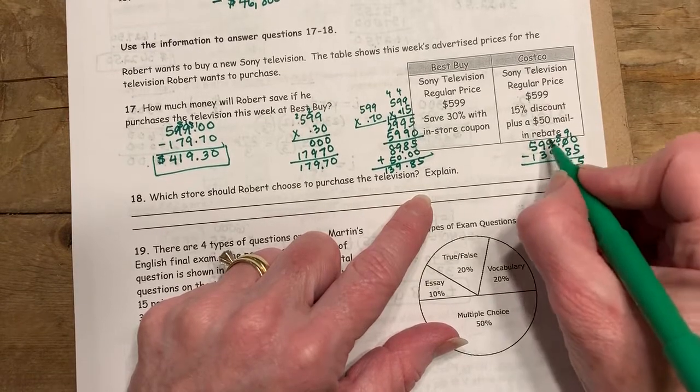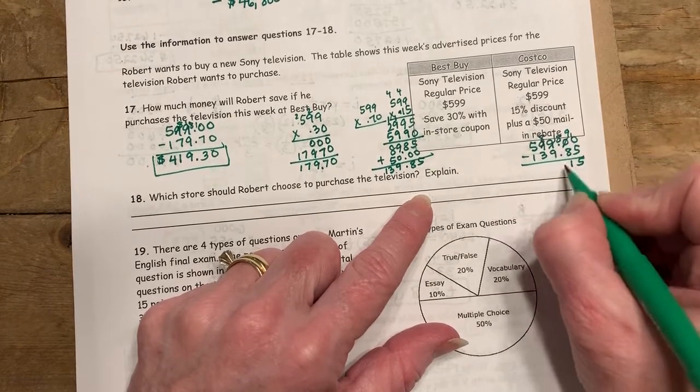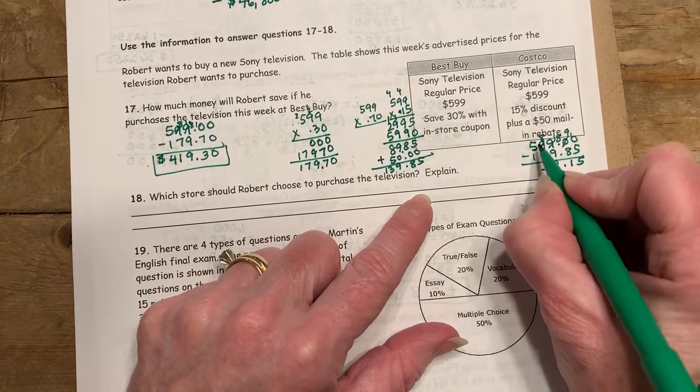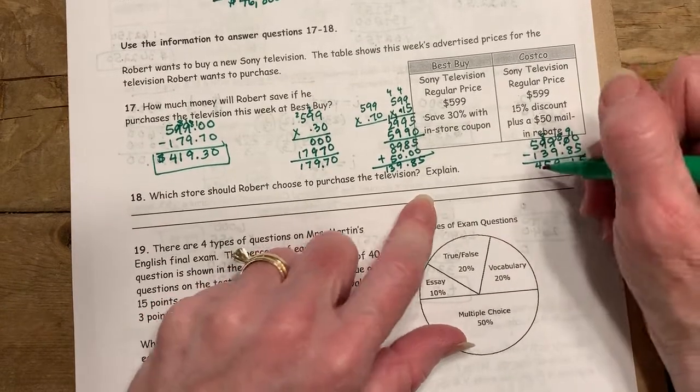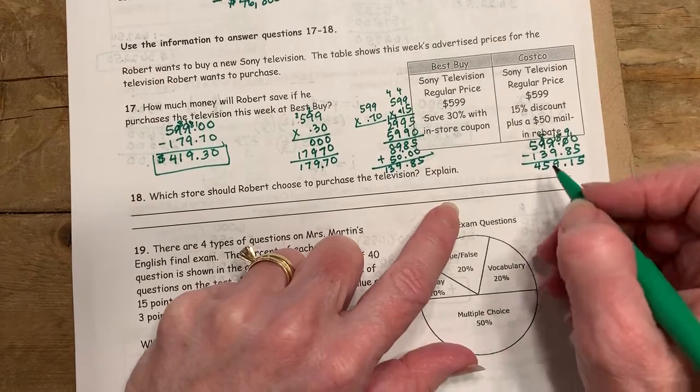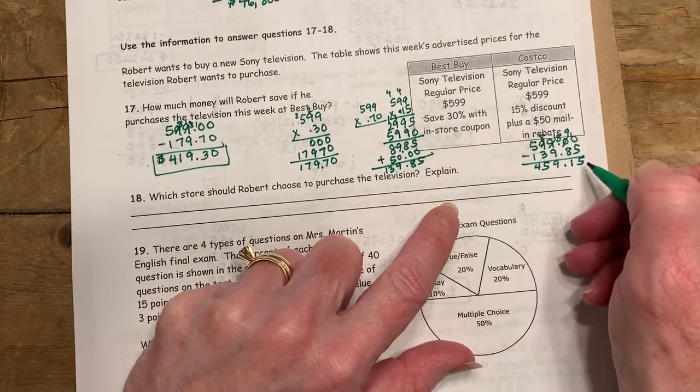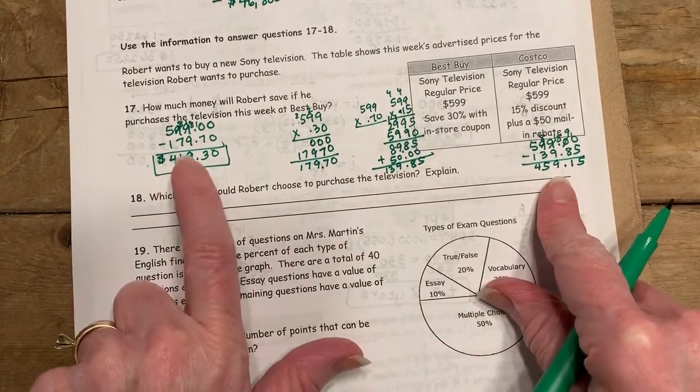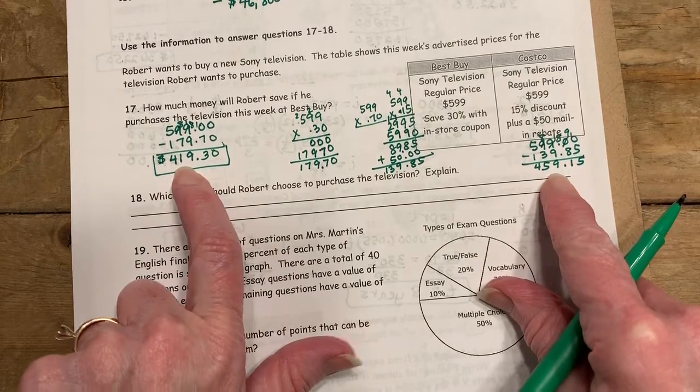Bring down your decimal. Borrow again. 18 minus 9 is 9. 8 minus 3 is 5. 4 minus 1 is 4. Or 5 minus 1 is 4. So at Costco, it's going to cost $459.15. So if I compare the two, he's saving more money if he goes to Best Buy.